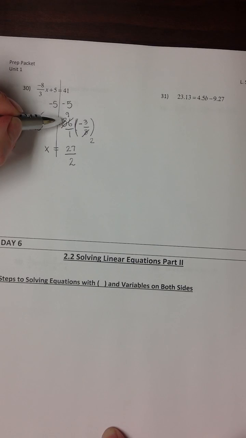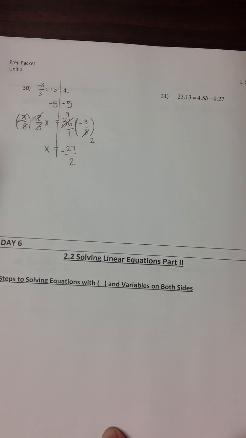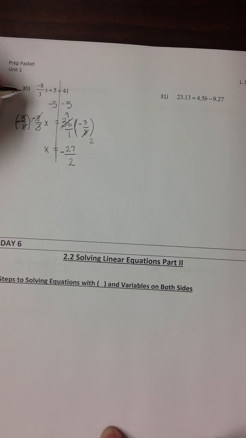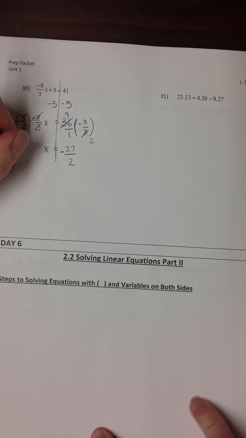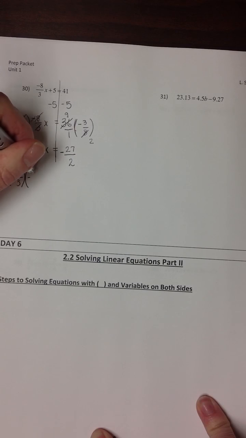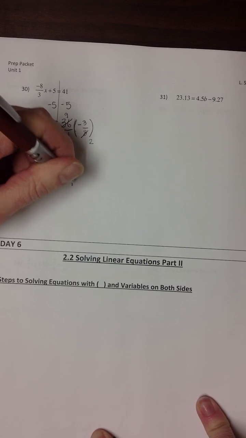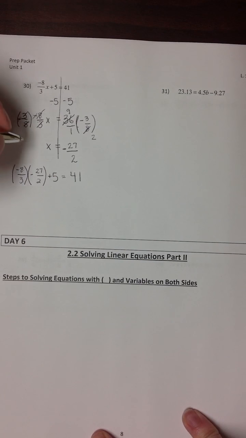Then since my 36 was positive and my 3/8 was negative, my final answer is going to be x equals -27/2. I still need to check this answer by taking -8/3, multiplying it by -27/2, then adding 5 to it to make sure that that number equals 41.